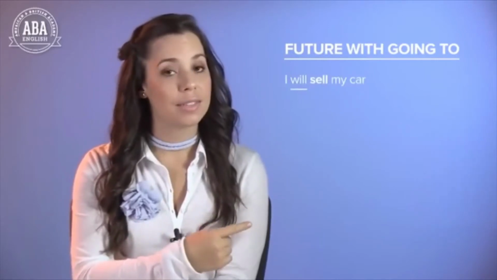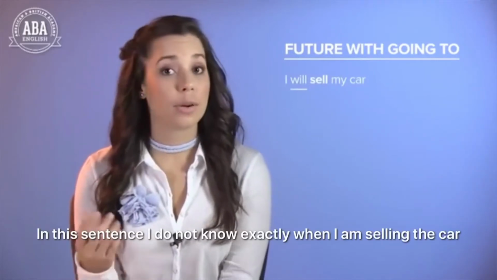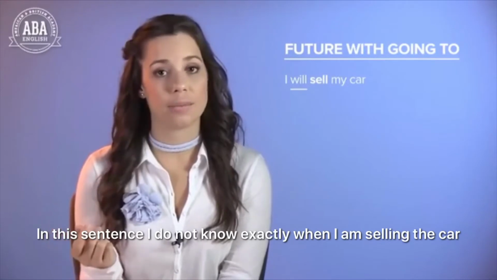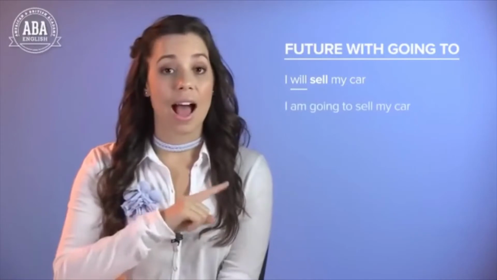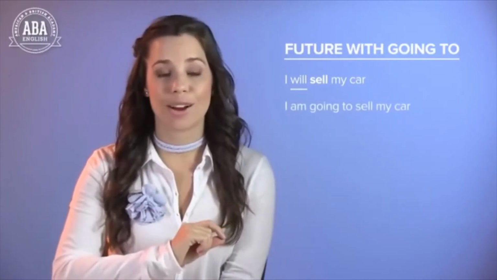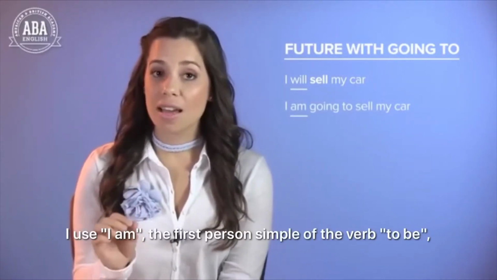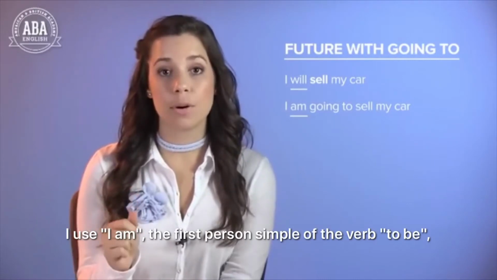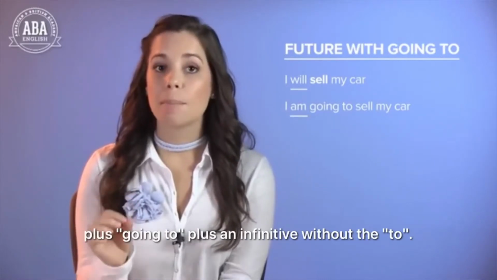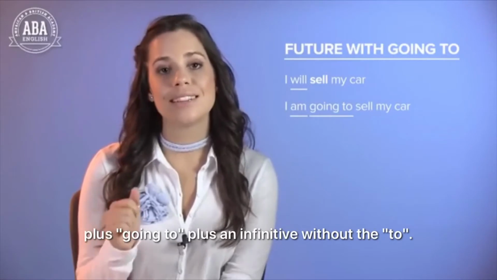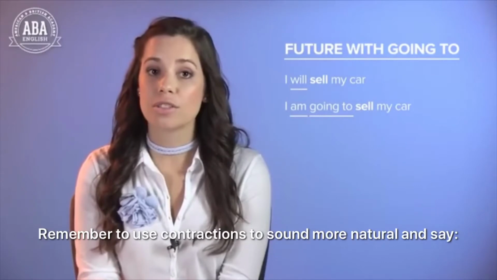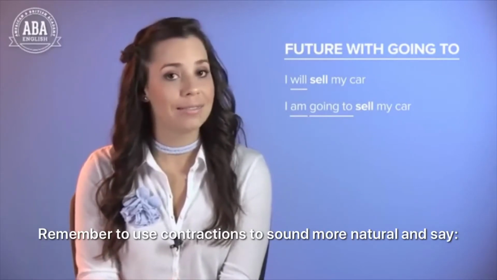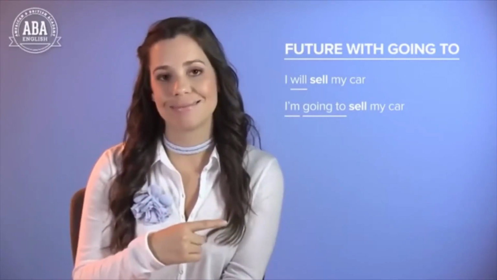For example, I will sell my car. In this sentence, I do not know exactly when I'm selling the car. But if I have already decided it, I would say, I am going to sell my car. I use I am, the first person simple of the verb to be, plus going to, plus an infinitive without the to. Remember to use contractions to sound more natural and say, I'm going to sell my car.